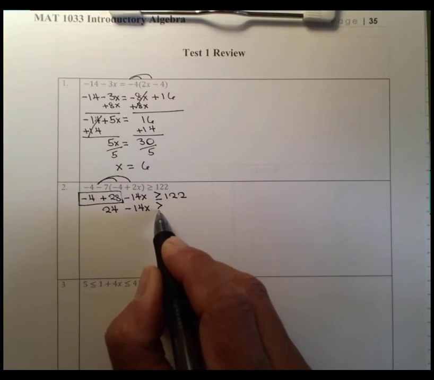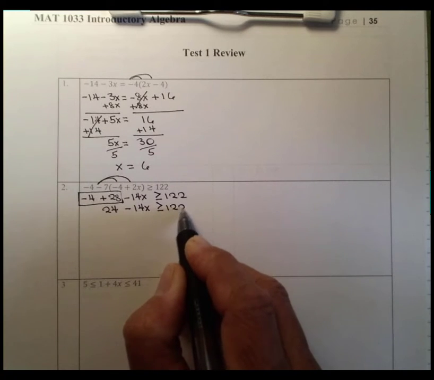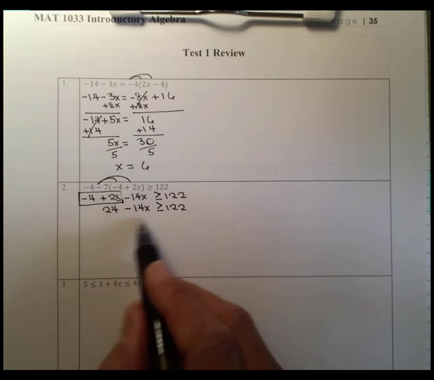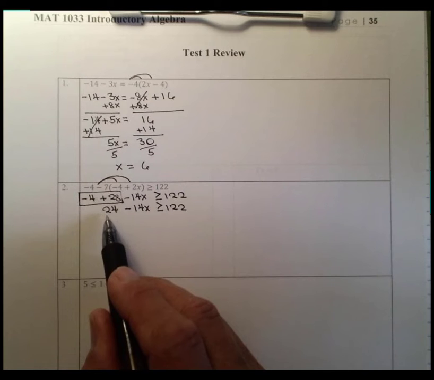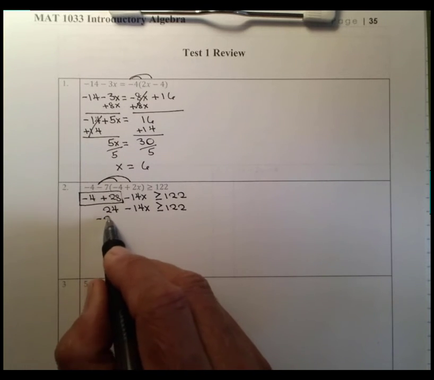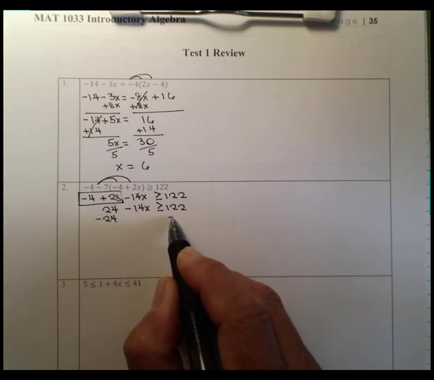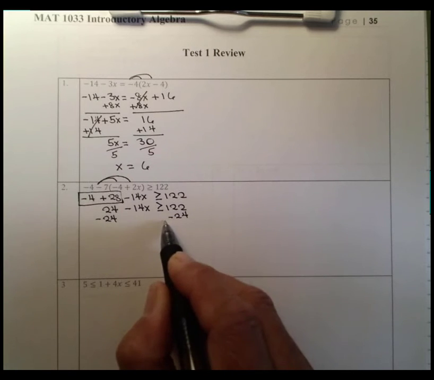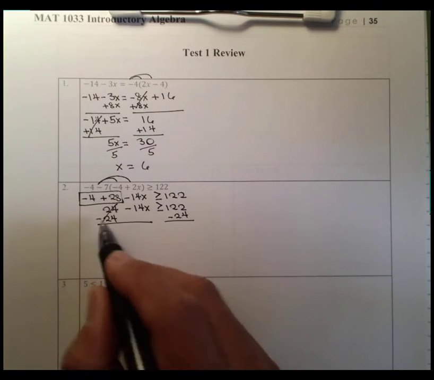And I've still got my same inequality sign. And then I want to isolate this variable term. So I've got to get rid of this positive 24. I'll use a negative 24 to do that. I'll subtract 24 from both sides.